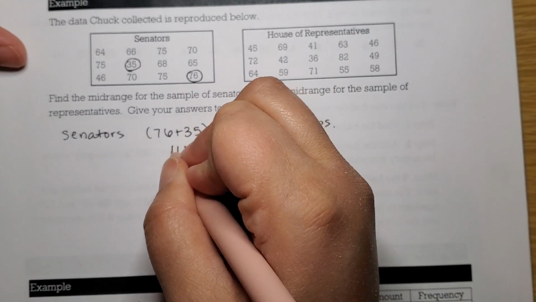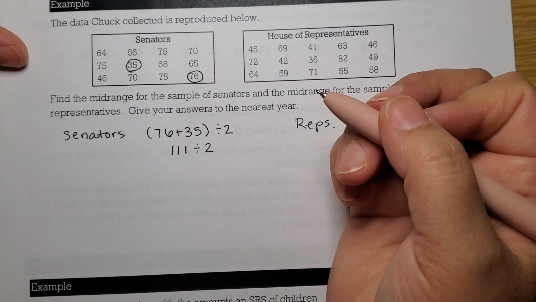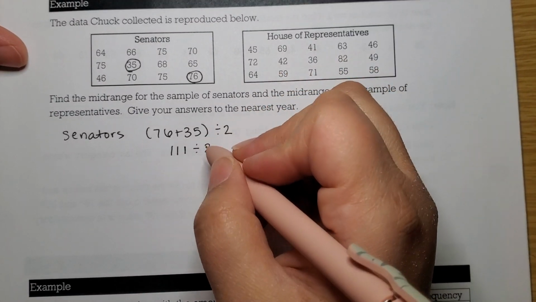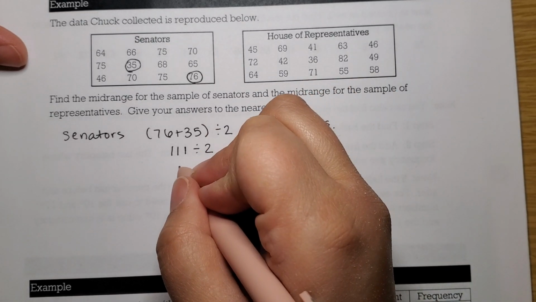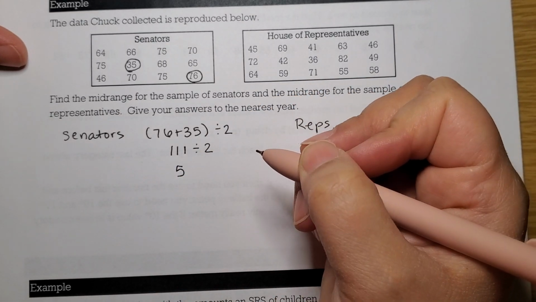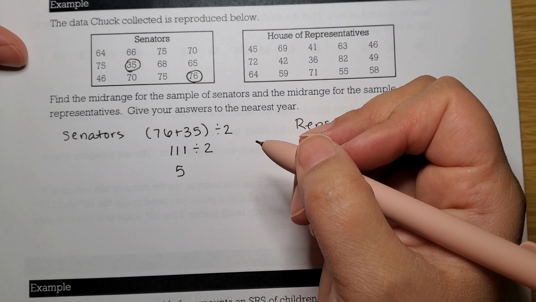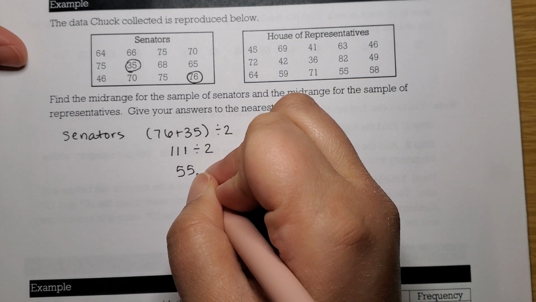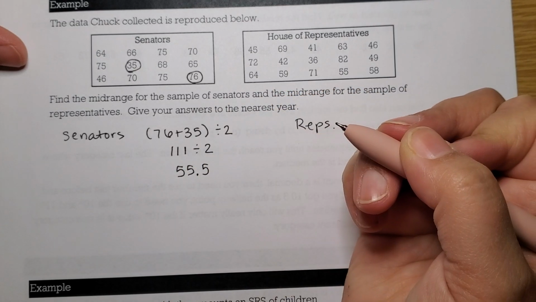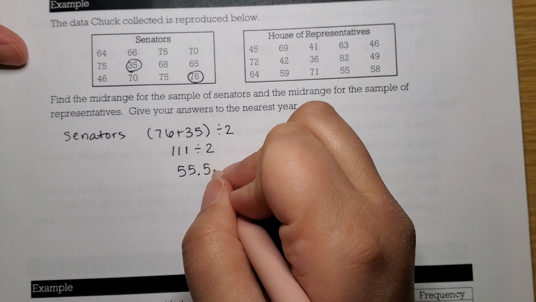Carry the 1 and I get another 11. And then we divide that by 2. I don't have my calculator handy with me today, so I'm kind of winging this. That would be a 5 and another 5 and a half. So we've got 55 and a half years old.